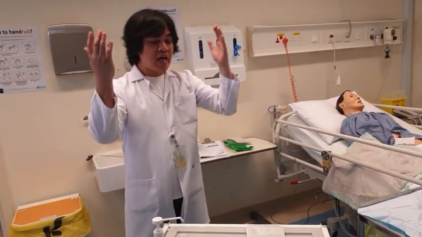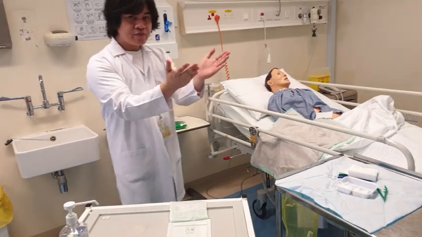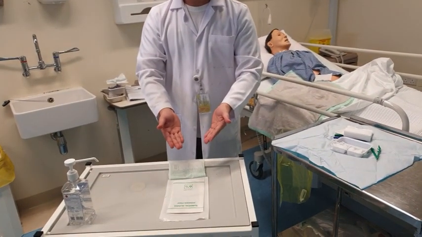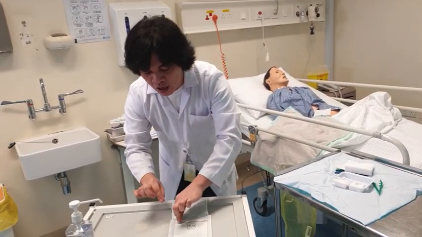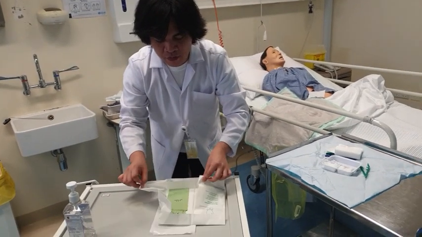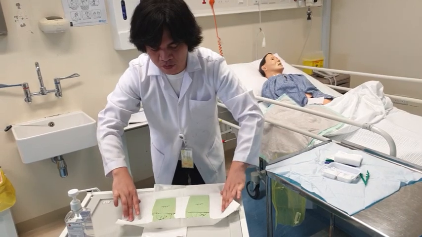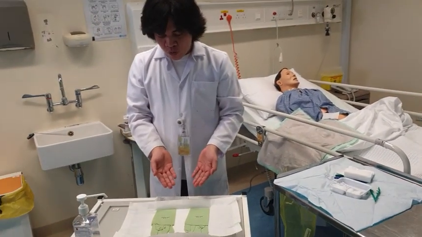So assuming that I'm done with my surgical hand washing, I'll go back to my patient. Okay? And start performing surgical gloving. Without touching the table, open the package. And you will see there would be two.